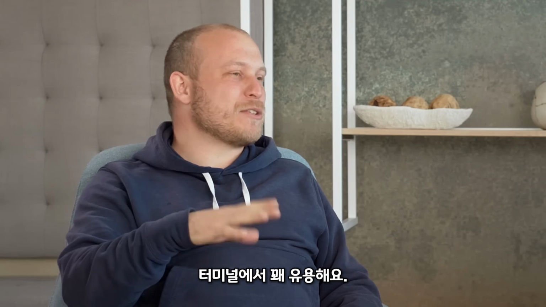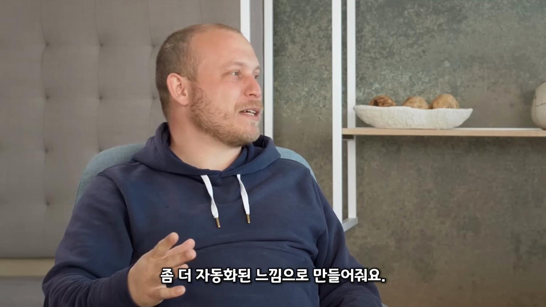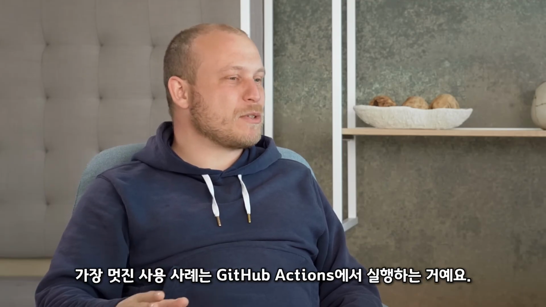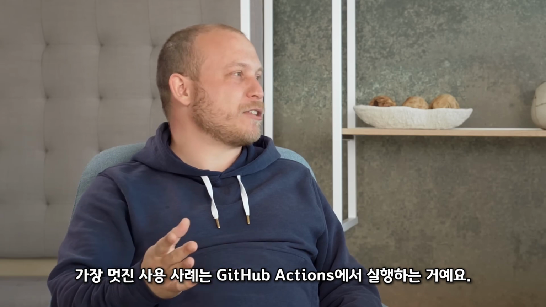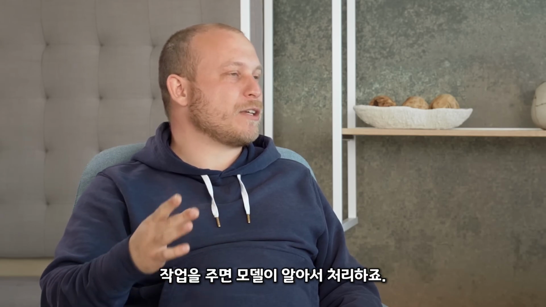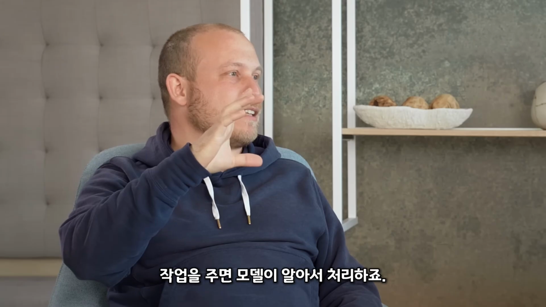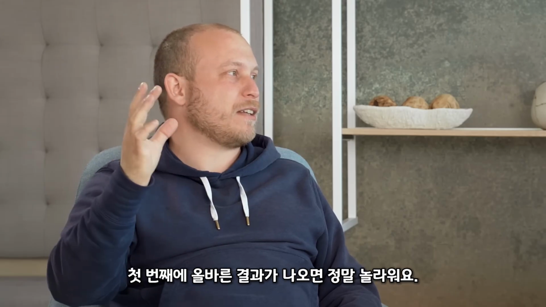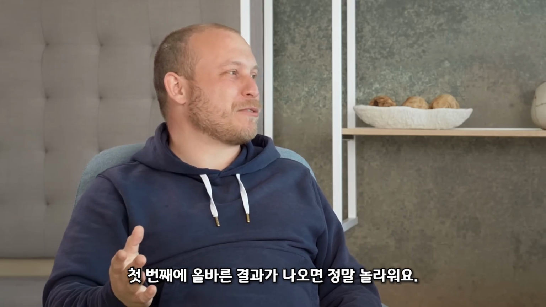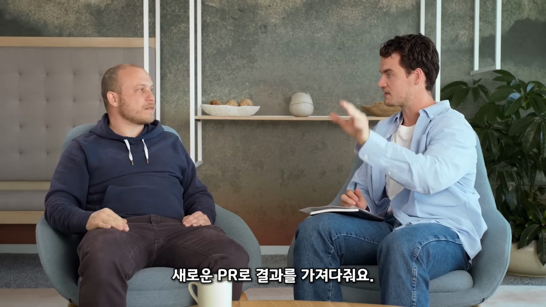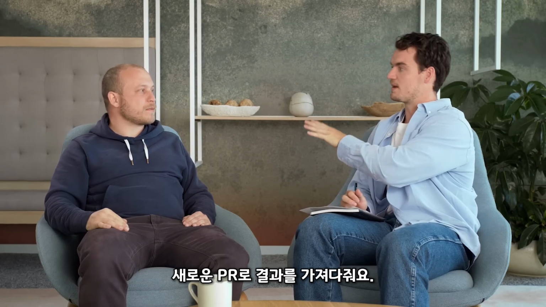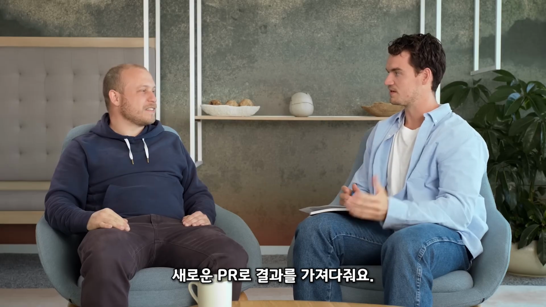And this is pretty useful in a terminal. It makes it so it can be a little bit more hands-off, but I think one of the coolest use cases is running it in GitHub Actions and other environments where you can give a task and then the model would just go off and do its own thing. And when it comes back with the right result the first time, that feels amazing. So with GitHub Actions now, we can, within GitHub, @Claude, and then have it go off and work on the task in the background and then bring it back with a result in a new PR.